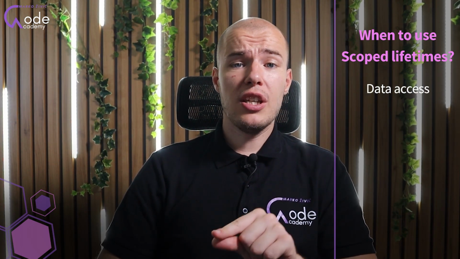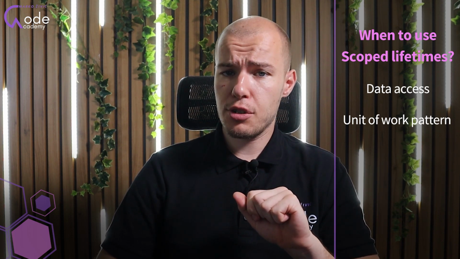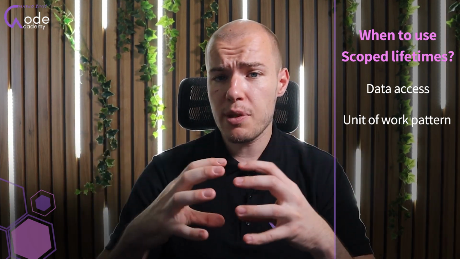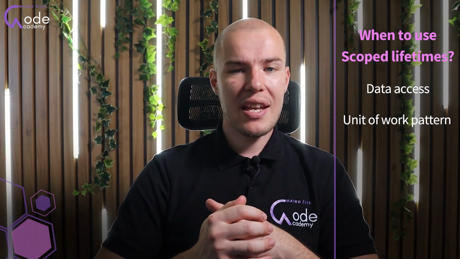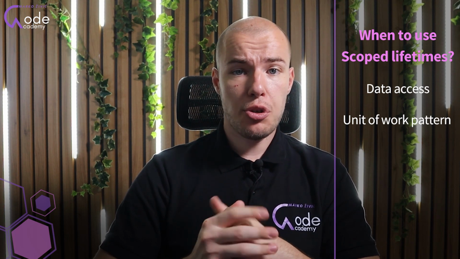Next in line is going to be the unit of work pattern. I don't know if you're familiar with it, but if you're not, do not worry, we will be covering it here on the channel very soon. But the concept is you want to put as many SQL actions into a single transaction so you do not constantly bother your database with smaller calls, but you want to group them together and execute them as a single unit of work. And basically, this goes perfectly with scoped lifetimes. So you definitely want to use them in these scenarios.